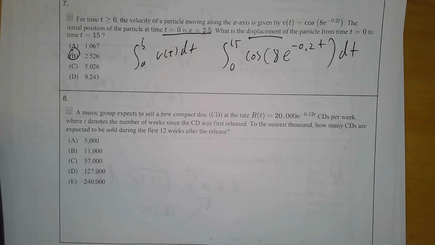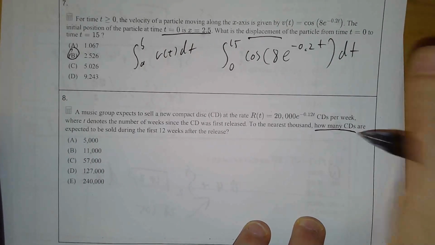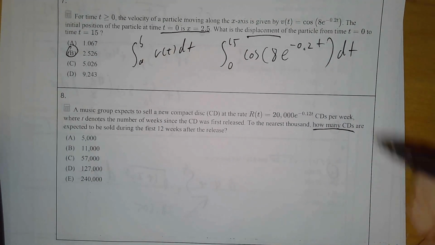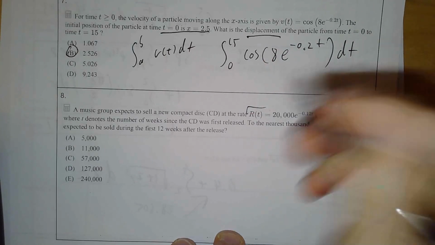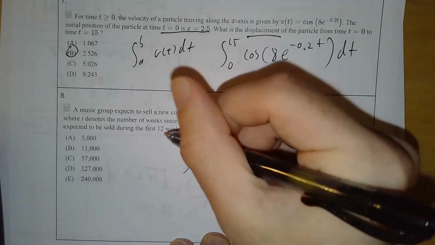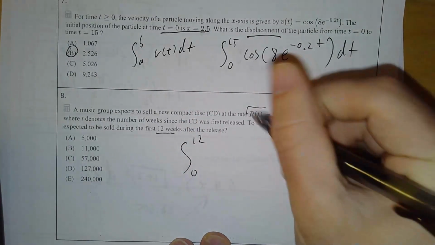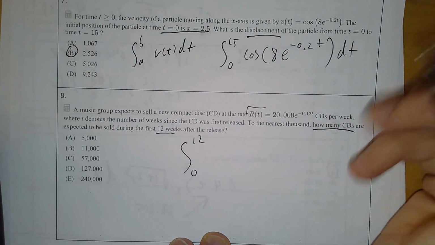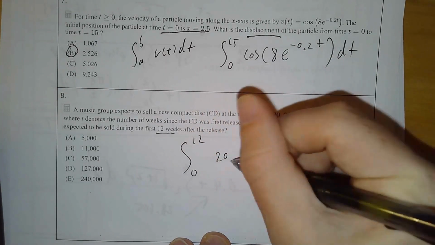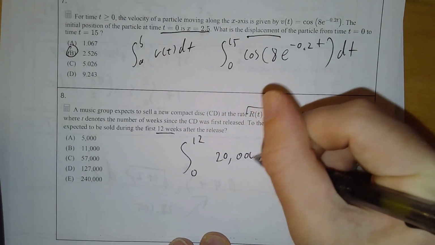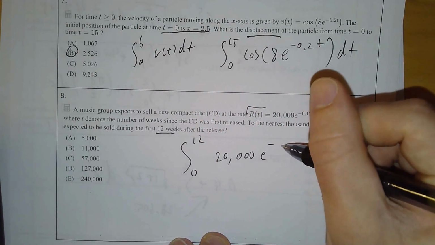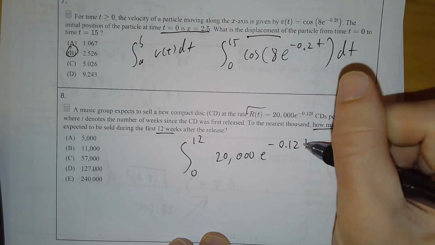So this is similar to the first problem actually, where it's giving you a context, and it's not velocity, it's not position, it's just asking for a quantity. When you see how many CDs, and I'm given a rate, I want to take an integral of that rate. So let's take the integral. It says first 12 weeks, so that would be from 0 to 12. And this would be the discs sold: 20,000 e to the negative 0.12t dt.